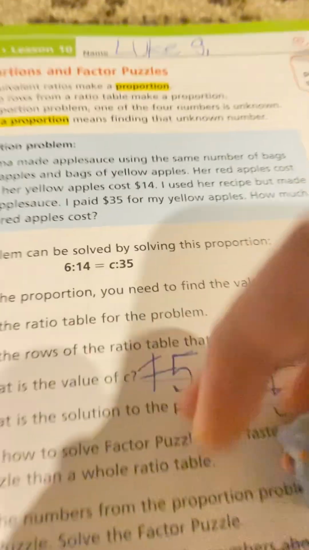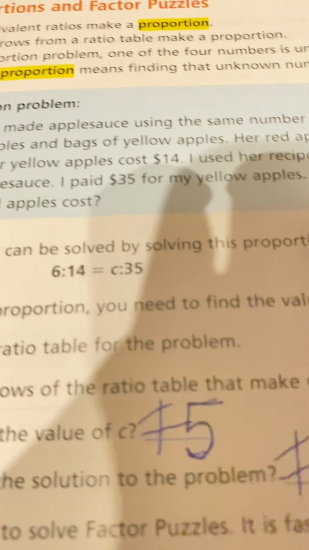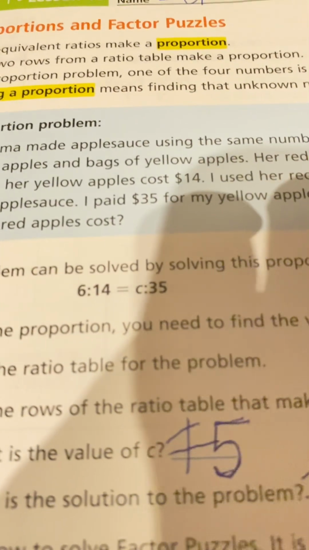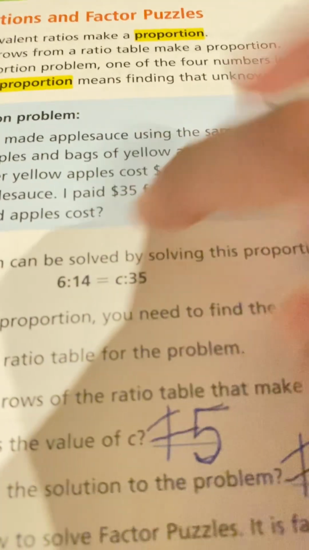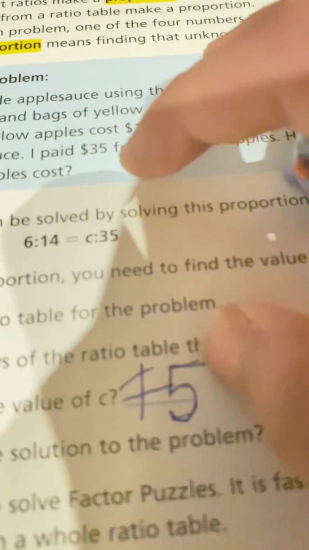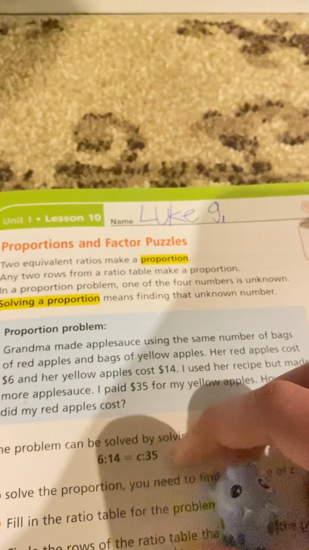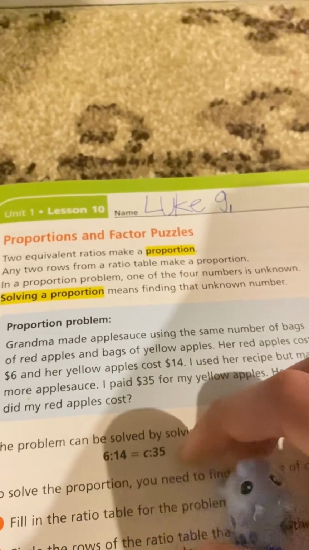Well, let's go to one last page. That's odd. We have something missing. C. 6 to 14 is equivalent to C to 35. Two equivalent ratios make a proportion. Any two rows from a ratio table make a proportion. In a proportion problem, one of the four numbers is unknown. Solving a proportion means finding that unknown number.